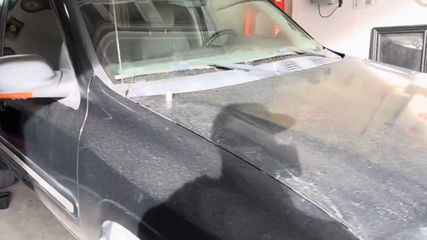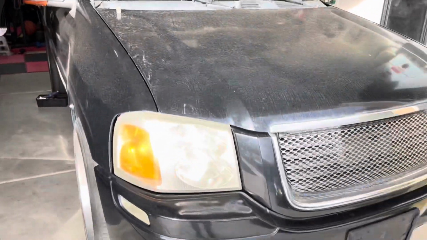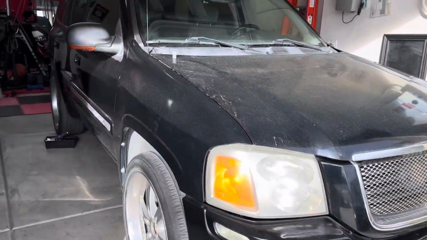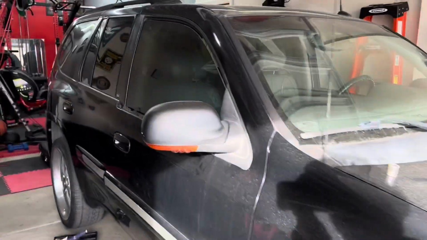So we have my 2004 GMC Envoy that we're going to look at the window today.